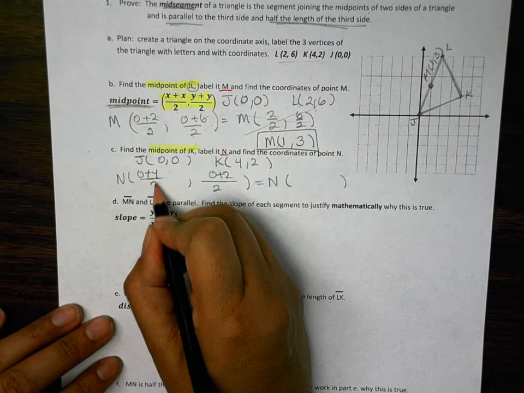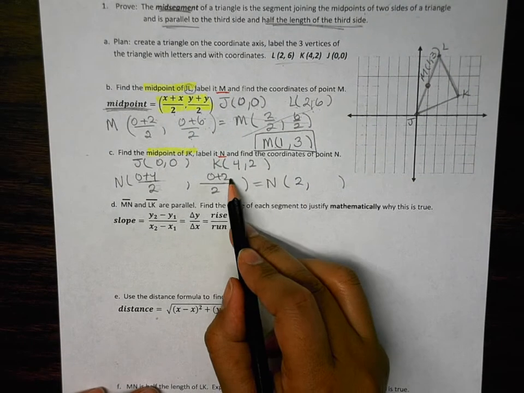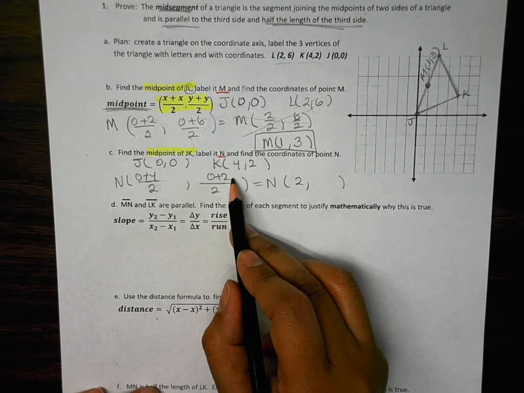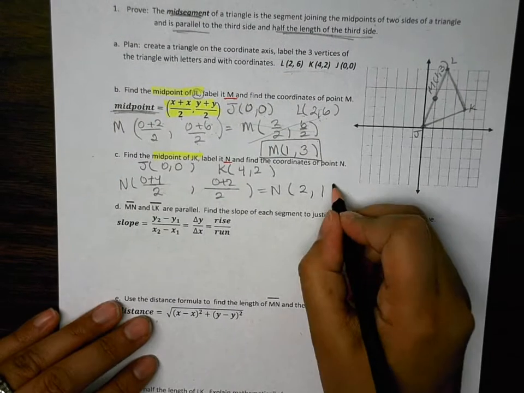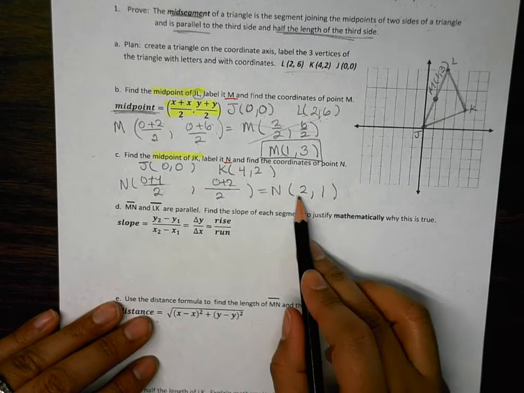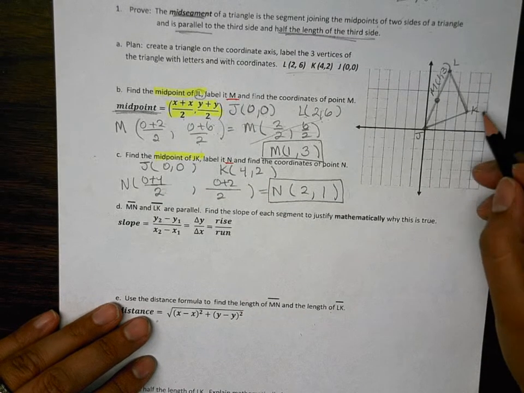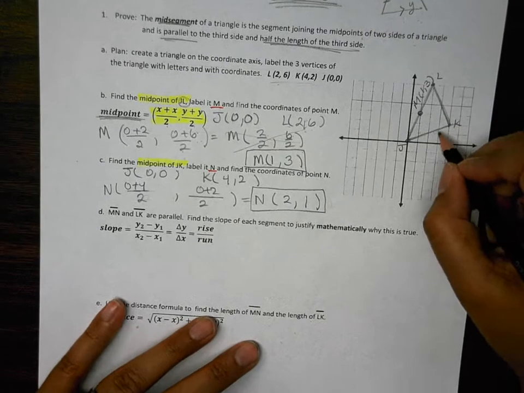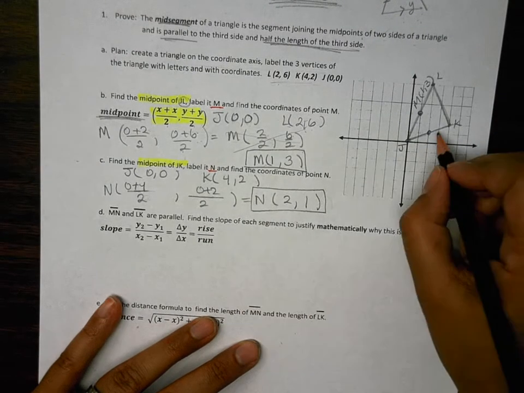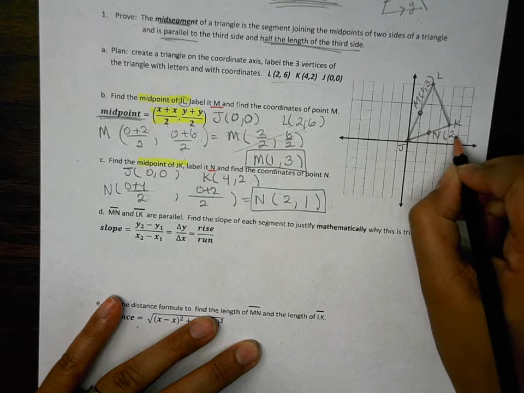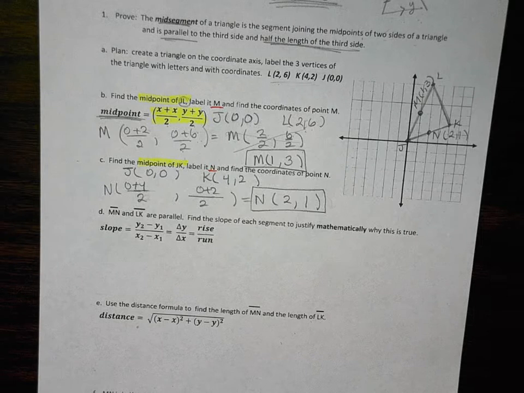For example, what would this one come out to be? 0 plus 4 is 4, divide by 2 is what? 2, comma, 0 plus 2 is 2, divide by 2 is 1. So if you don't show that middle step, I'm okay, but I do need to see the point, you plugging it in, and then your answer boxed in. And then that point plotted on your graph. Over 2, up 1, and what letter are we using? N, and it's 2, 1.